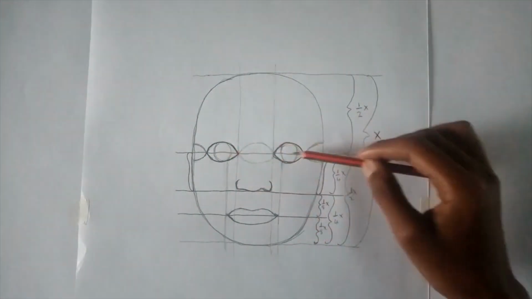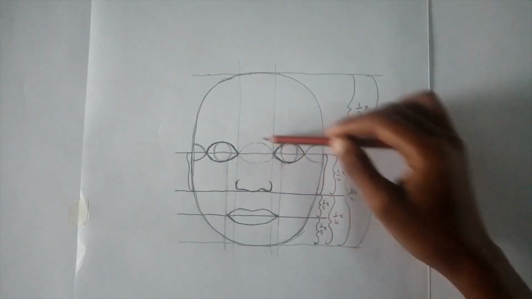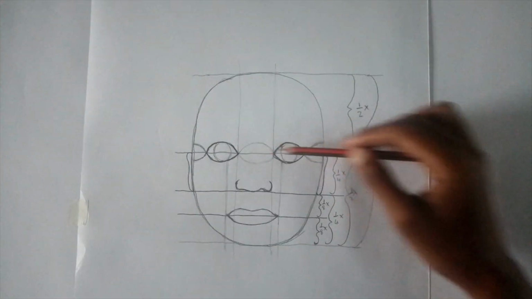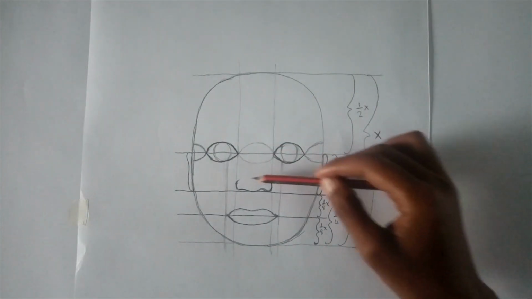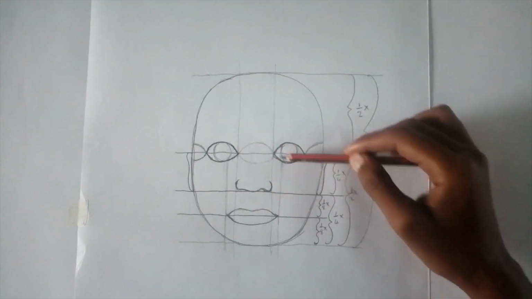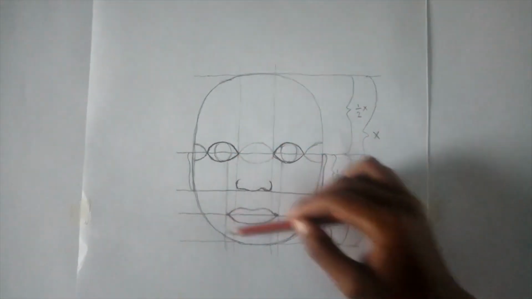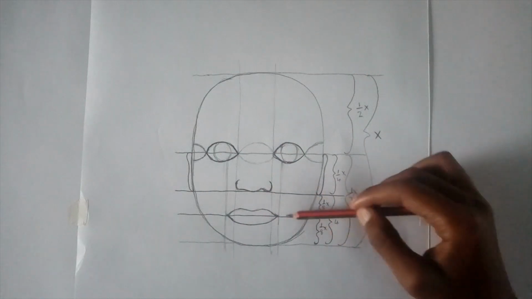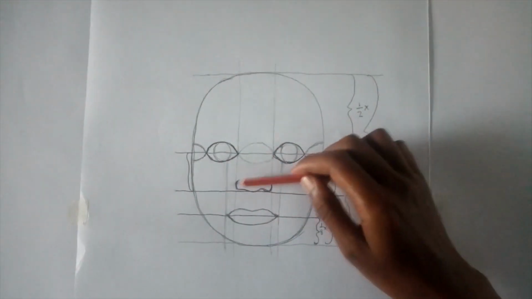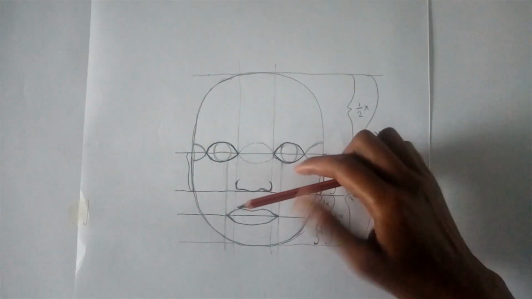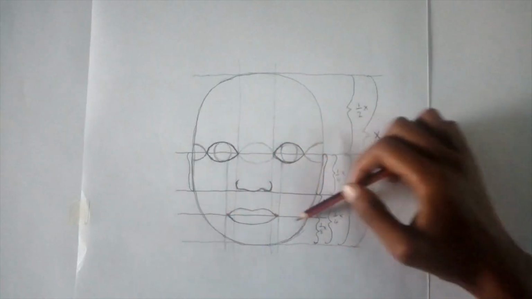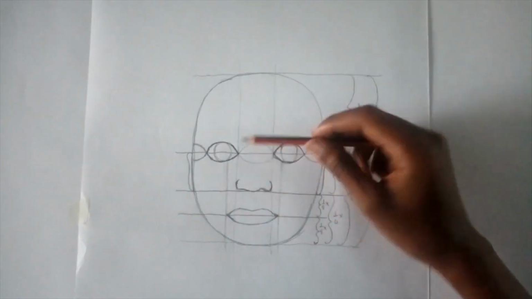How the eye and this eye get to be spaced by one full eye and not a half or 1.5 eyes, or how the nose gets to lie in between the two eyes, or even how the mouth gets to extend and not be constricted within the lines that help in placing our nose. So it cannot be constricted, it has to go a little bit further apart from it.